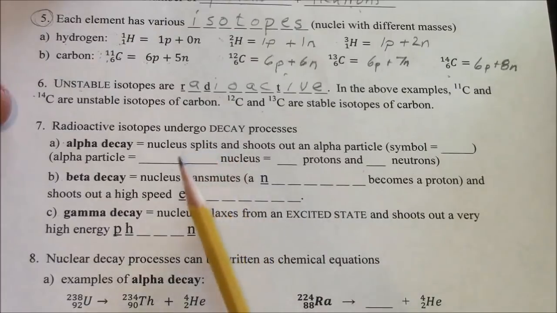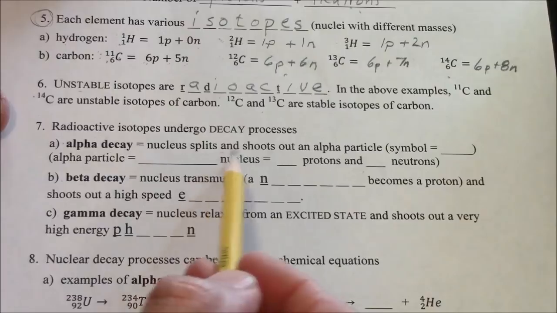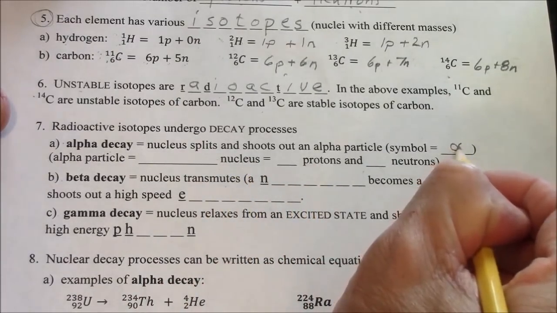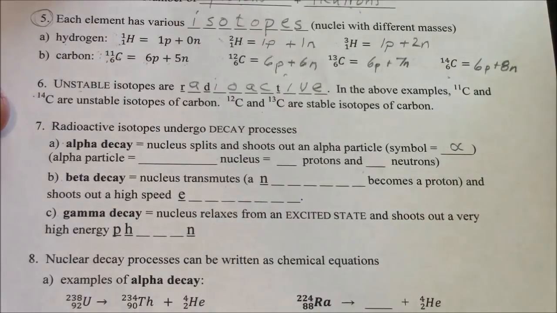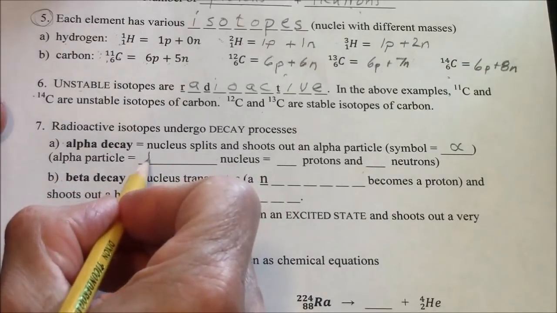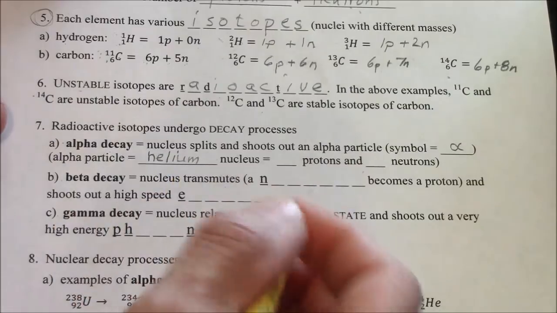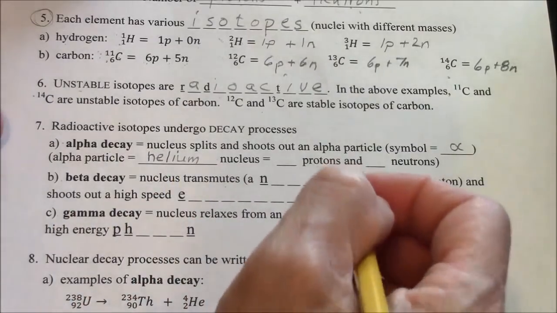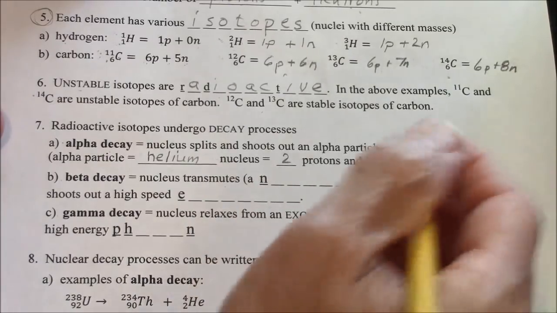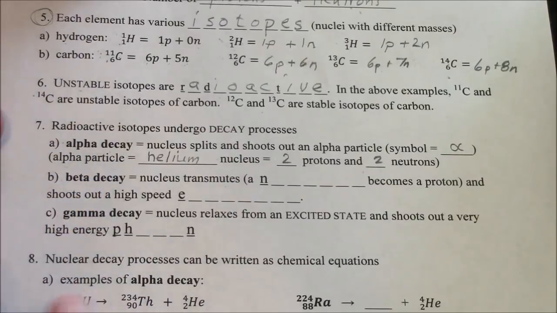You've seen alpha particles before. So in alpha decay, a nucleus splits and shoots out an alpha particle. The symbol is this squiggly A, which is the Greek letter alpha. Alpha particle is actually a helium nucleus. So you saw these in the Rutherford experiment, if you'll recall. Helium nucleus has 2 protons and 2 neutrons. In every alpha decay, an alpha particle will be shot out from the nucleus.